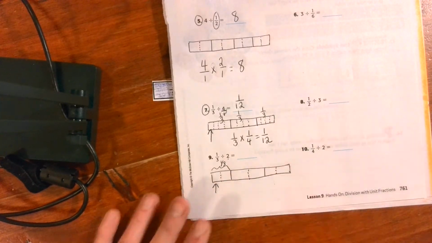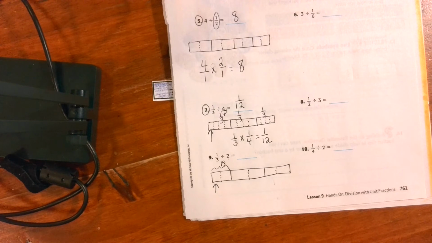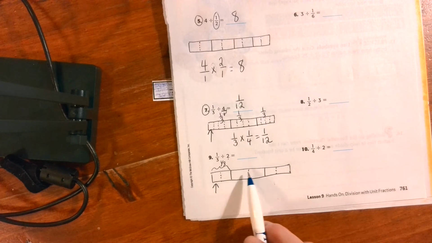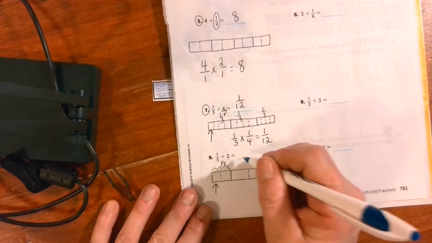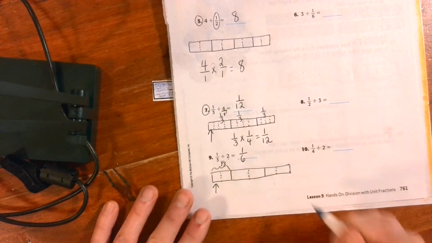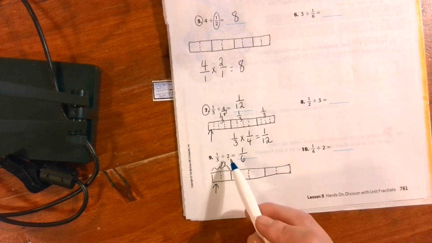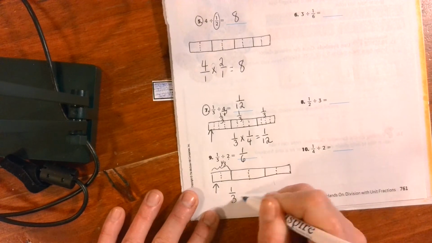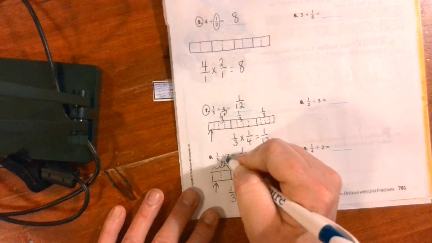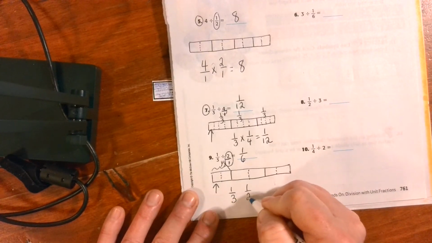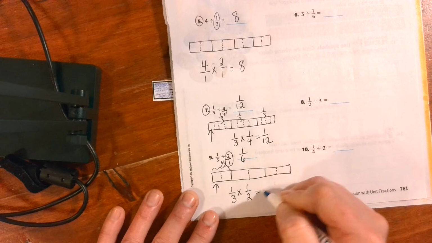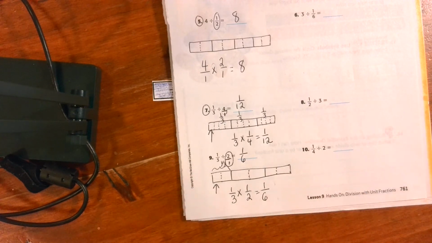What is 1 piece worth if I cut them all in half? 1, 2, 3, 4, 5, 6. Each piece is worth a sixth. All right. Flip and multiply. And our answer is 1/6.